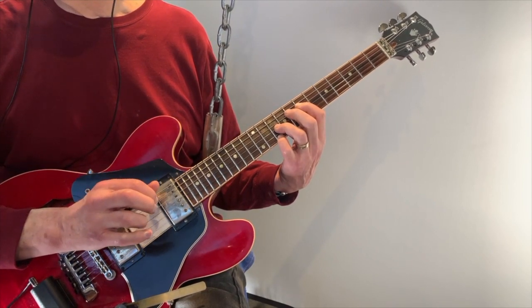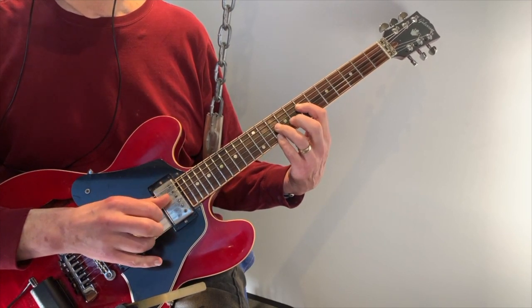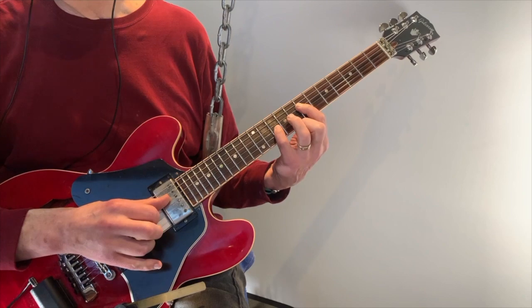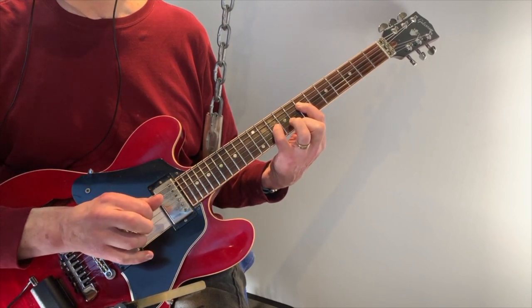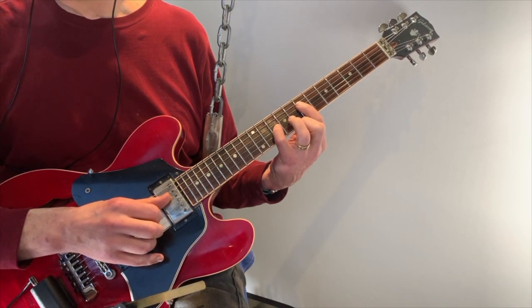Now we have D minor. Evaluate where the root is. It's on the first string here. In the C scale, that's a 2. And descend that one scale step to a 1. And now D minor has progressed up to F major.